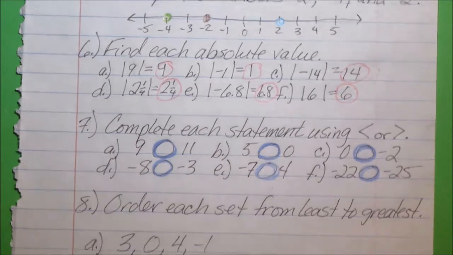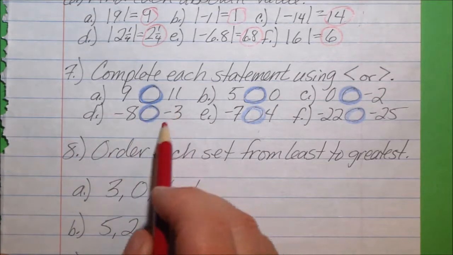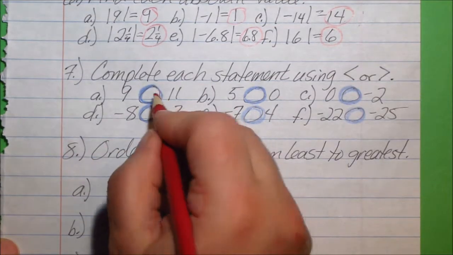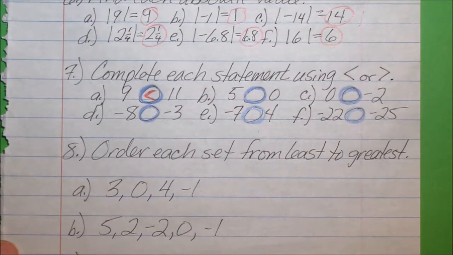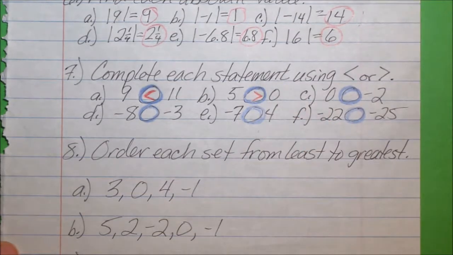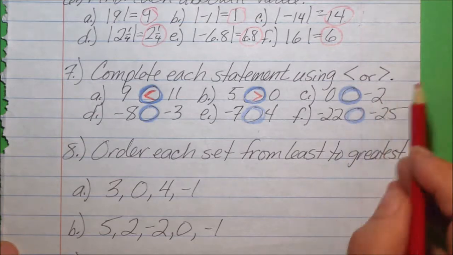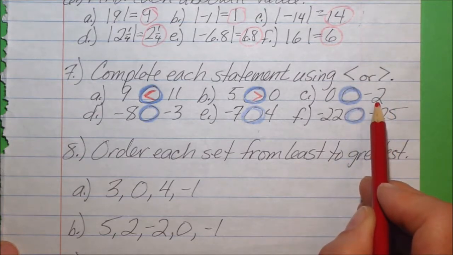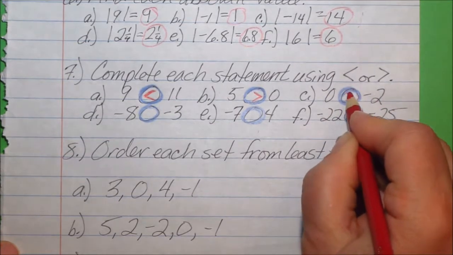Now, let's look at comparing our numbers, right? So 9, is 9 less than or greater than 11? Well, we know that these are both positive numbers, and 9 is a smaller number than 11, right? 5, is it less than or greater than 0? 5 is greater than 0. Okay. 0, is it less than or greater than -2? Well, -2 is to the left of 0, so I know 0 is greater than any negative number.